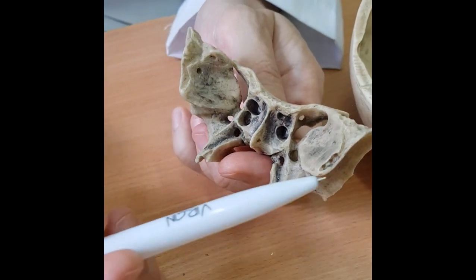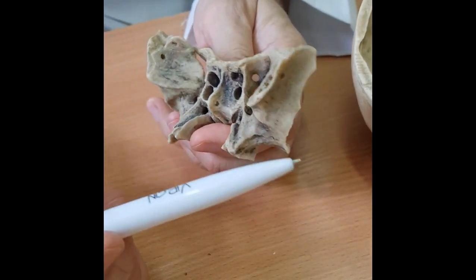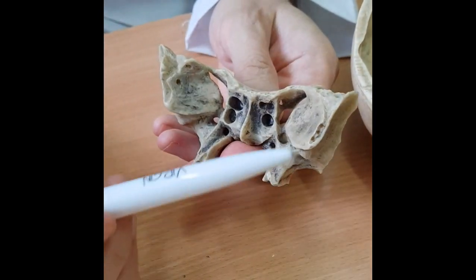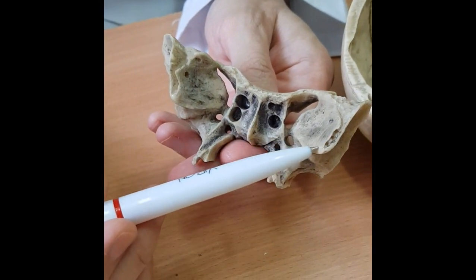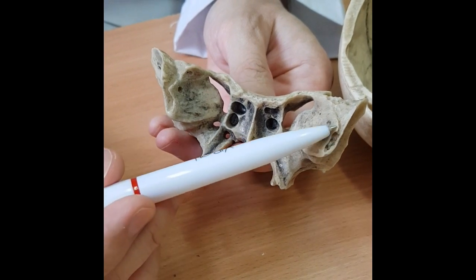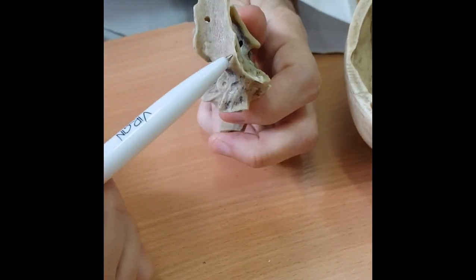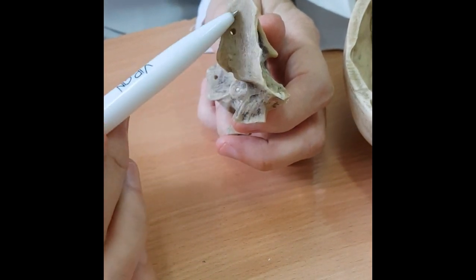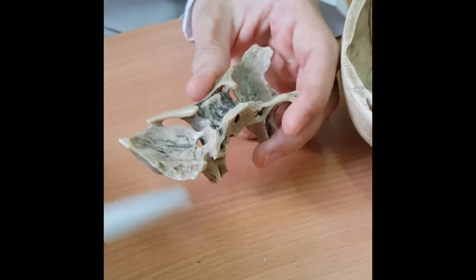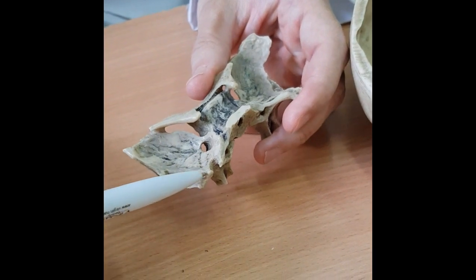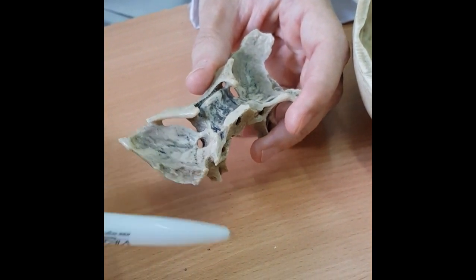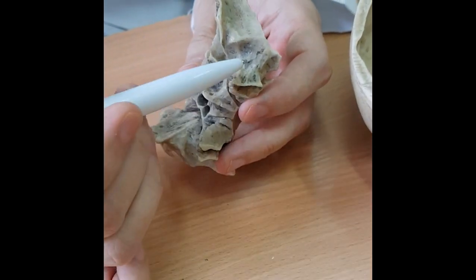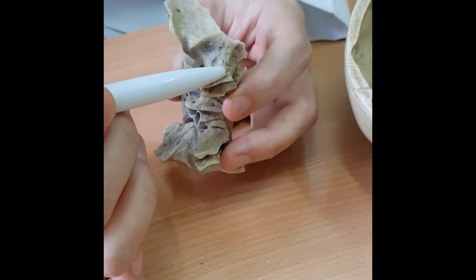Greater wing. The greater wing has several surfaces. Orbital surface, it forms the orbit. Temporal surface, it forms the temporal fossa. Brain surface, located inside the skull. And maxillary surface.